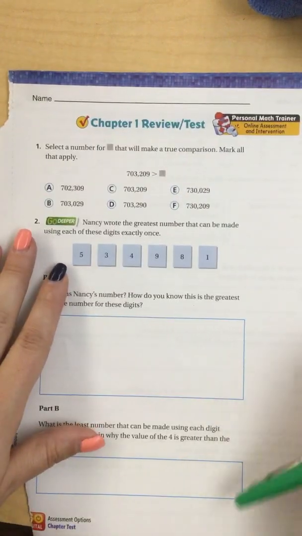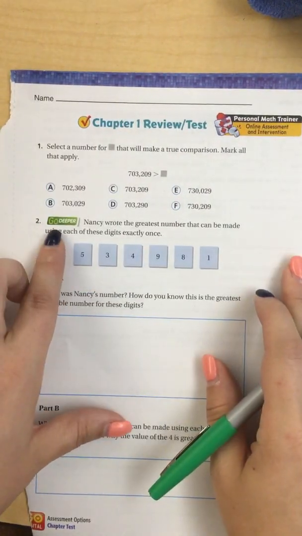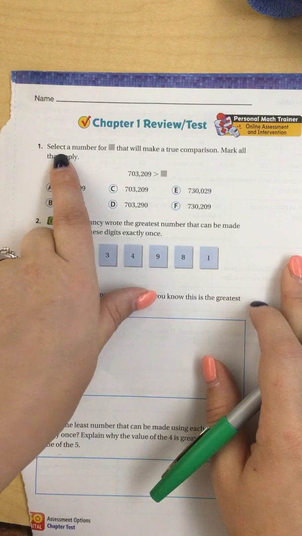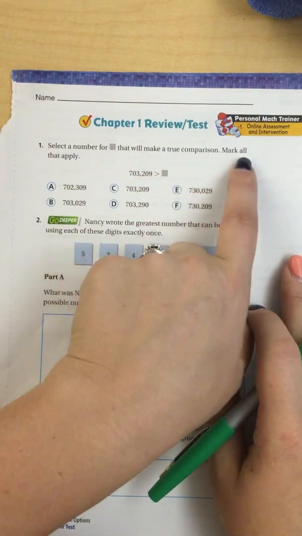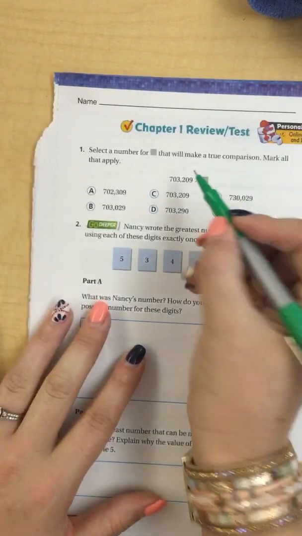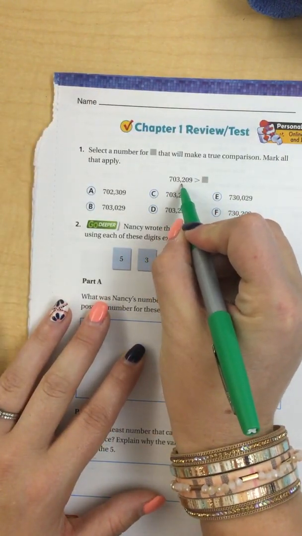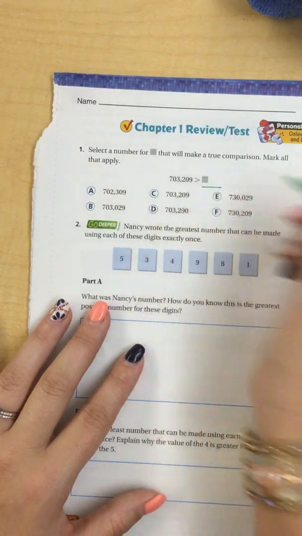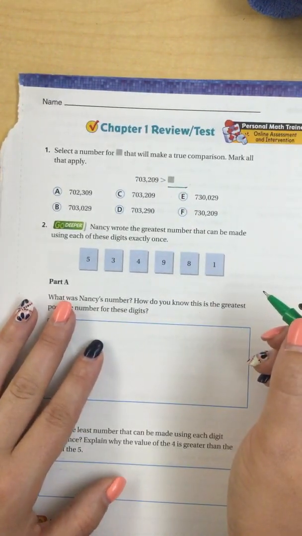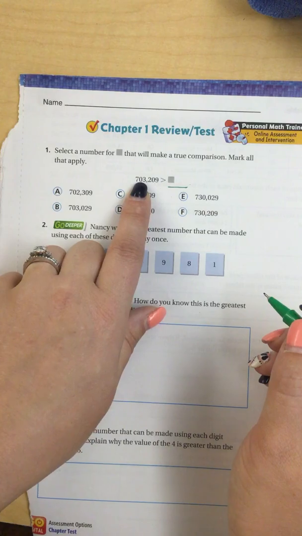This is the Chapter 1 test review for 4th grade. So the first one says select a number for the blank that will make the true comparison. Mark all that apply. So what this is saying is 703,209 is greater than which numbers? So we're essentially looking for something that is smaller than this number.